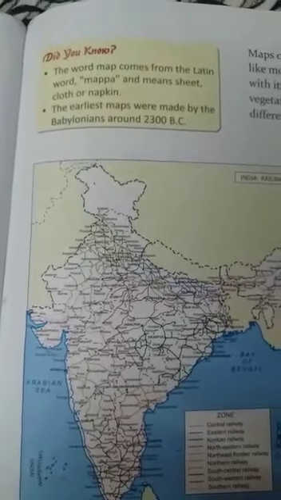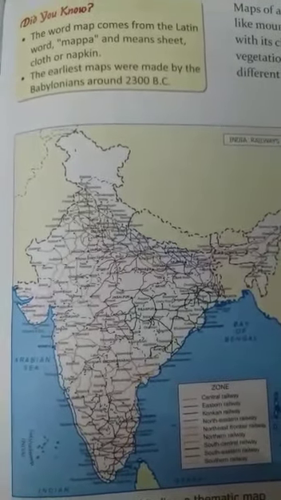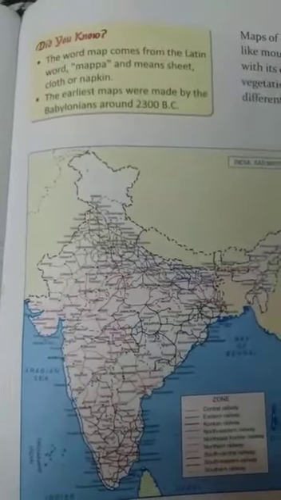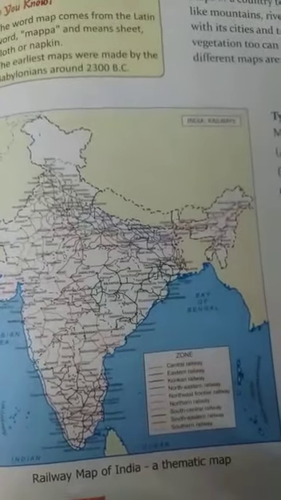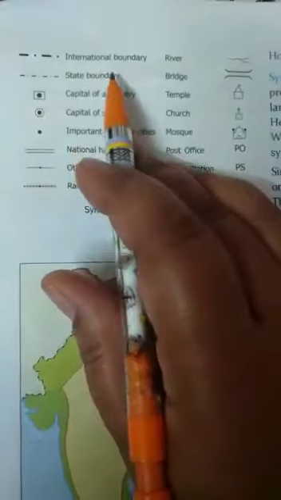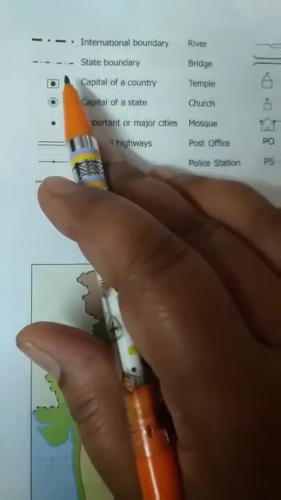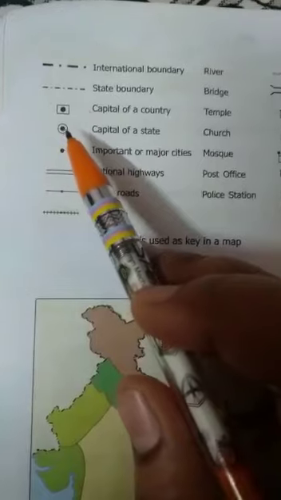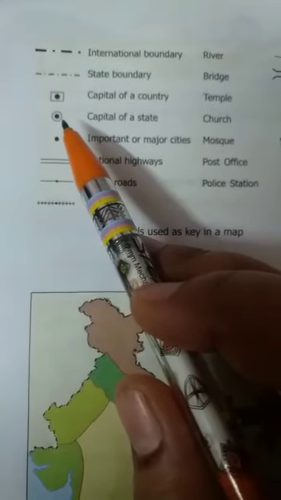A thematic map gives us the details of any one aspect or theme of a country, for example, its railway network, crops, climate, etc. Now there are different symbols used as key in a map. These symbols are shown here. This symbol represents the international boundary, then the state boundary. This rectangular box with a dot in it represents the capital of a country. This circle with a dot represents the capital of a state.